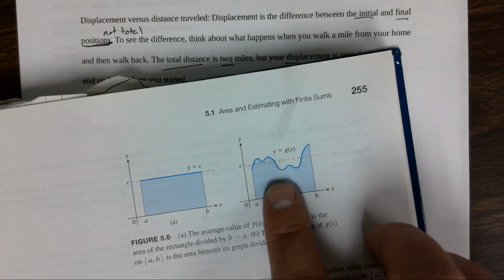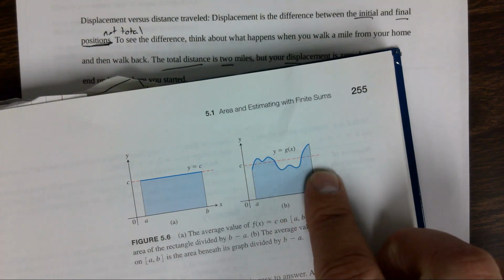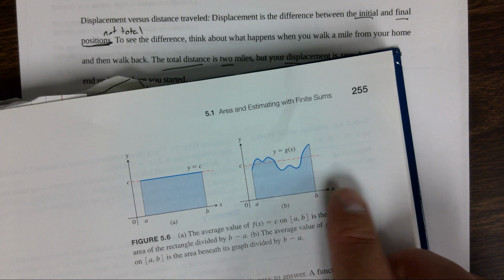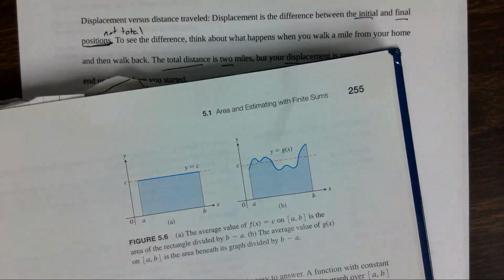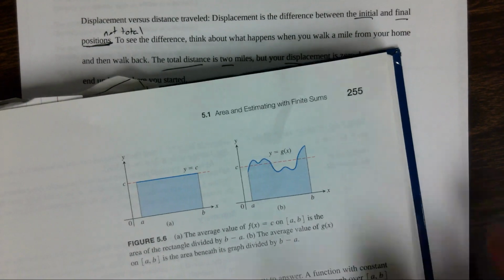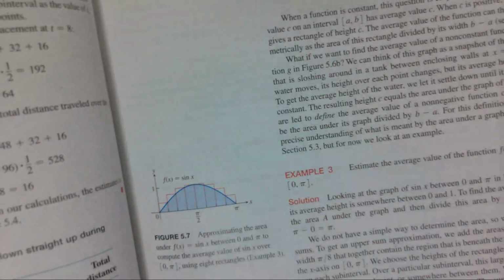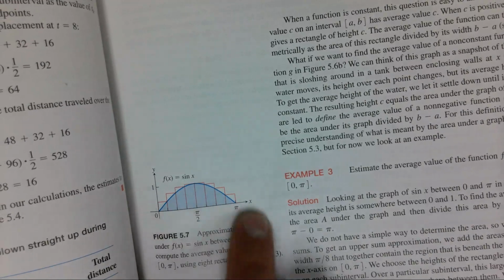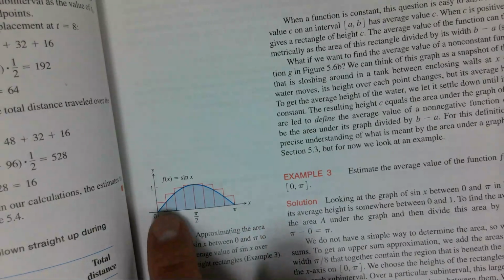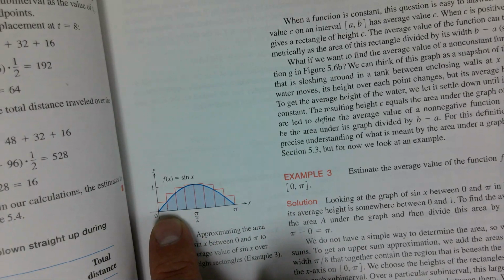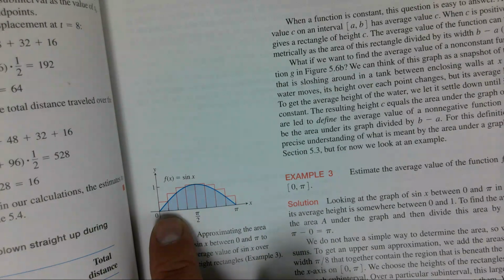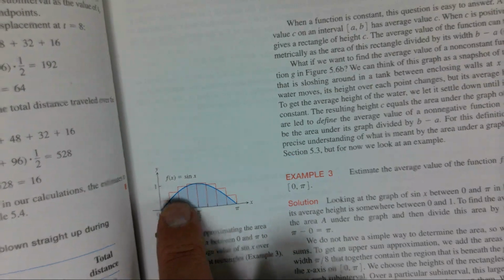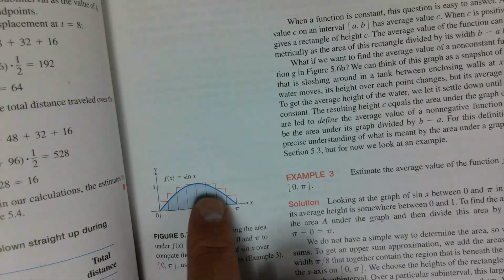So what they're showing is that you have water that could be above or below, but once it settles down, you'll have a constant height. And here's again what we mean on the rectangles. This one is using a sine curve, and we have the midpoint basically, because some are above, actually, yeah, all these are above and all these are below.